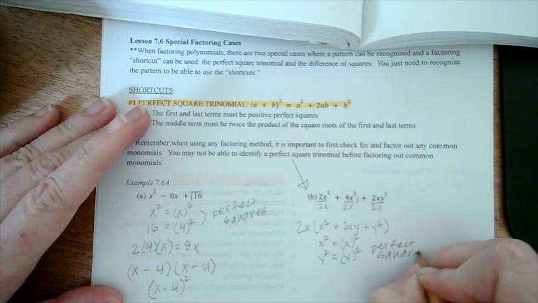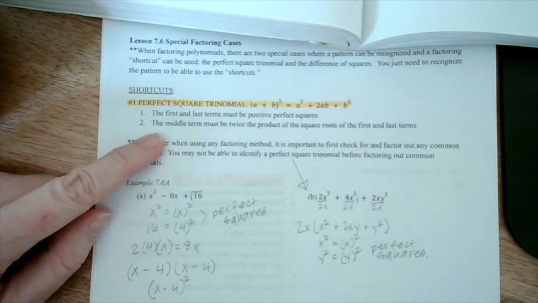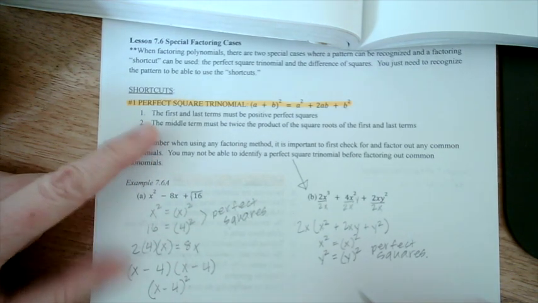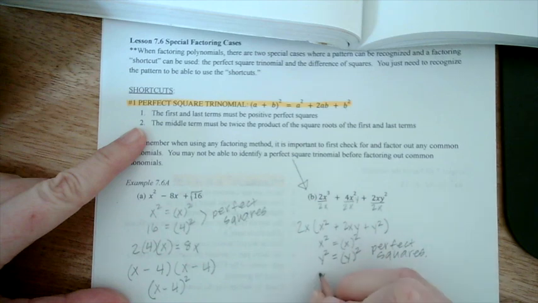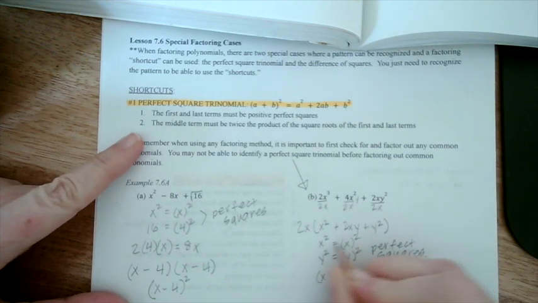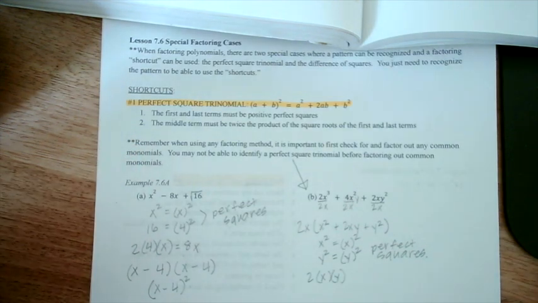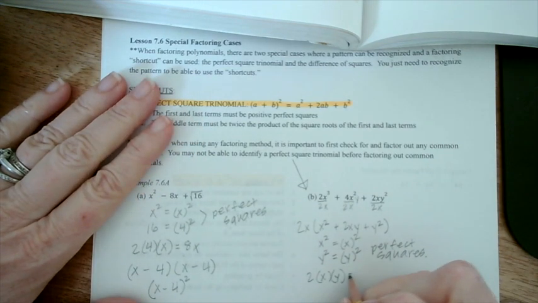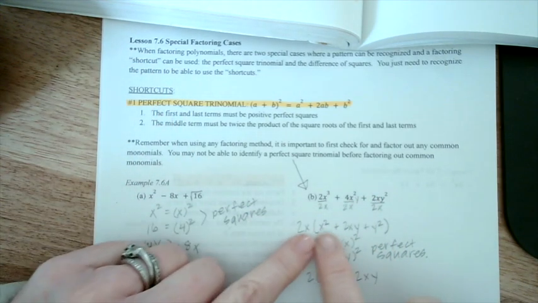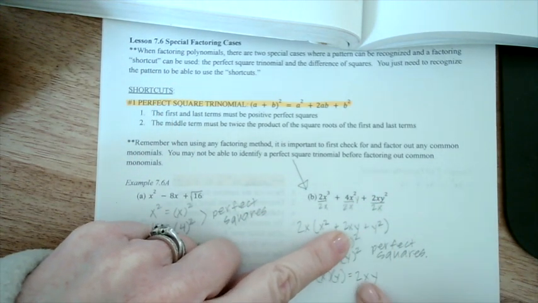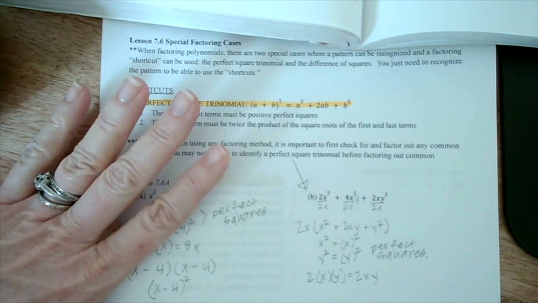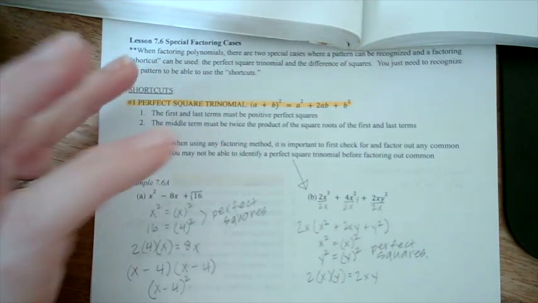And then I'm going to do the second part, which is the middle term must be twice the product. So x, because remember I'm multiplying those. That was the product of the square roots. The square root of this was x. The square root of this is y. And I'm going to double that, or multiply it by 2. It says it needs to be twice the product. So that's going to equal 2xy. I'm not going up to here because I factored something out. I'm going here, the middle term, 2xy, 2xy. So that automatically tells me that it is a perfect square trinomial.